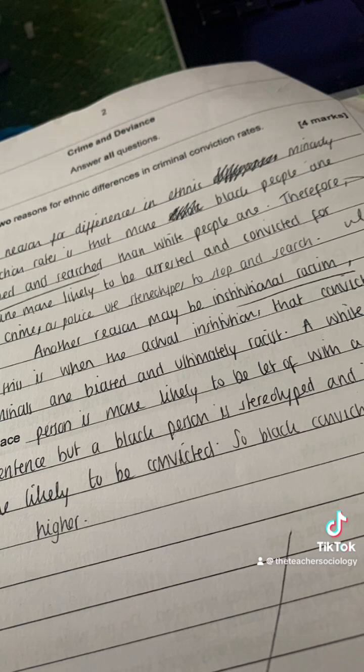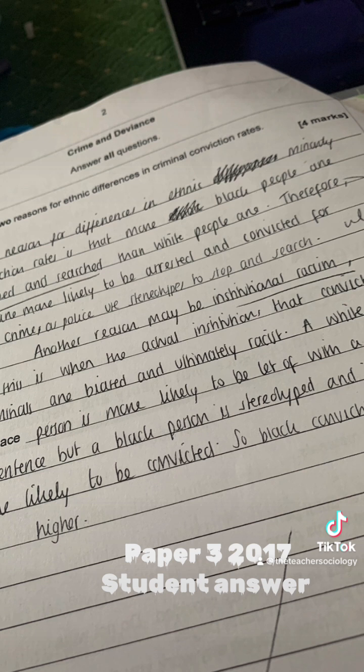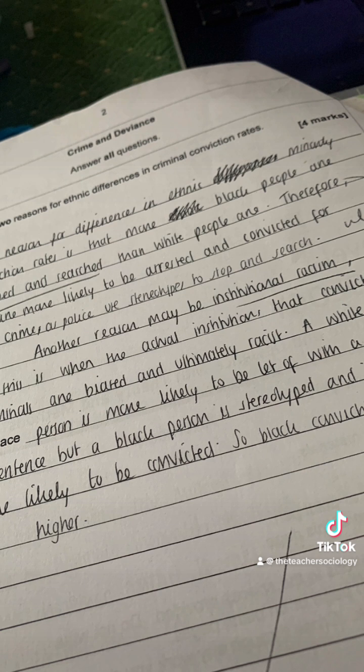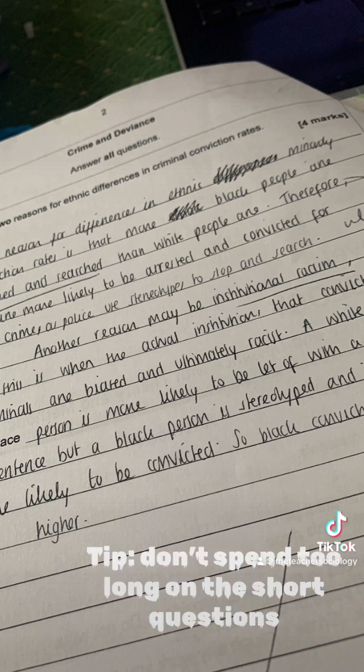So as you can see, I've showed you a picture of the student answer, just so you can see that it's a real life student answer. And what I really like about it is that it starts off in the first sentence, 1 reason for differences, and then they explain it, and then they start on a new line and they do a little indentation. Another reason might be. So that's really good for the examiner, because they can clearly see that you've given 2 reasons and they have wrote the right amount as well, because it is only worth 4 marks.